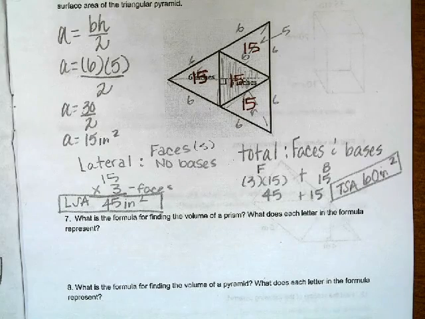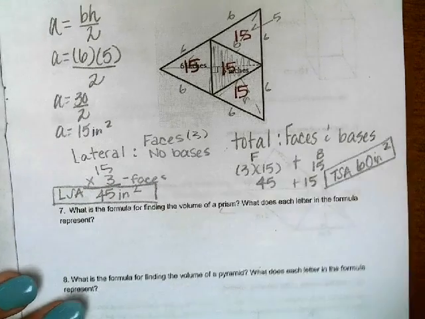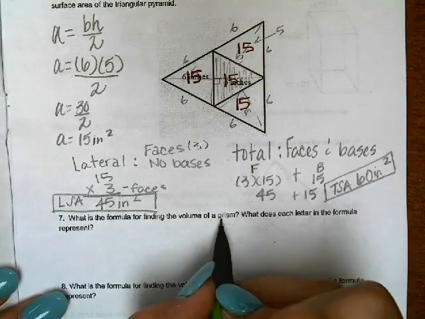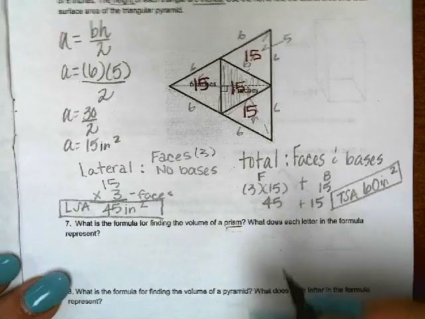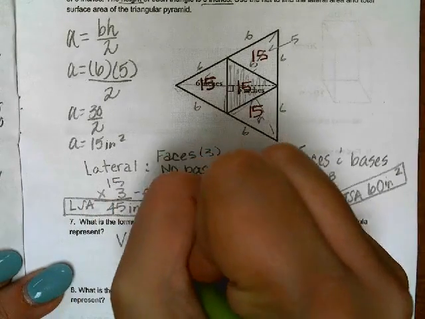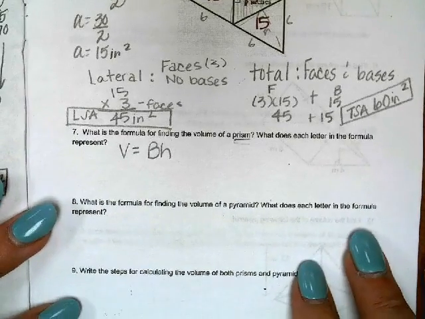All right, now we're about to go into volume. Number 7. The formula for finding the volume of a prism. Also, what does each letter in the formula represent? The formula for volume of a prism is V equals capital B times H. Remember that capital B means something different.